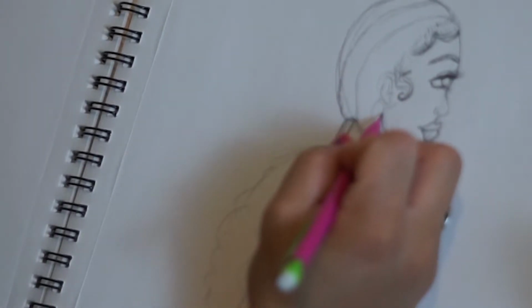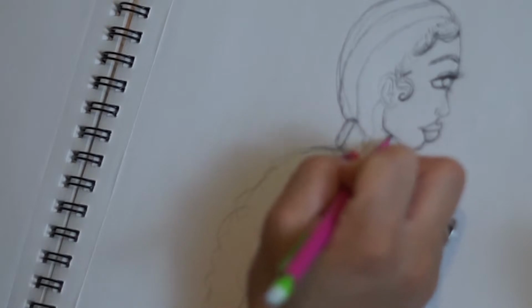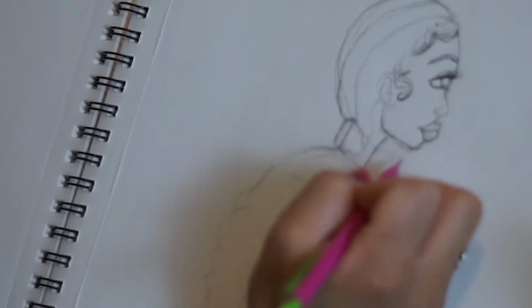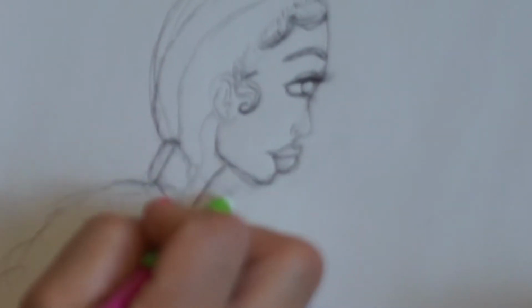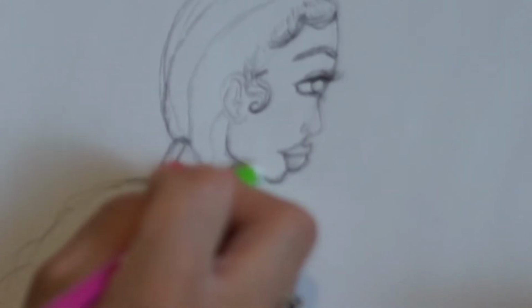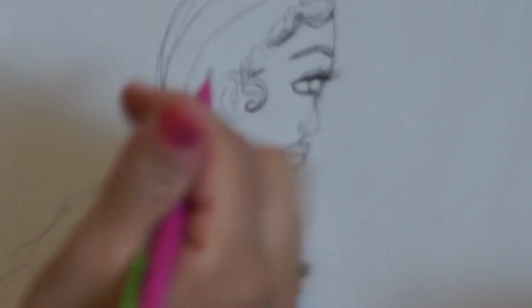So we're going to continue to sketch out our character. You can make this part of the process as detailed as you want. I'm trying not to go too detailed with it, but I do want to have a solid outline so that I know exactly where I want my paint to go. And as you start to paint, you can break away from this outline and get more creative. It's just a guide to start you off.